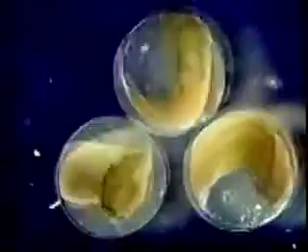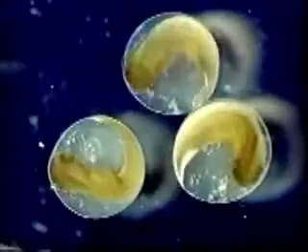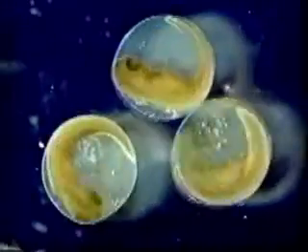After a day or two, embryonic development is completed, and tadpoles hatch from the eggs.